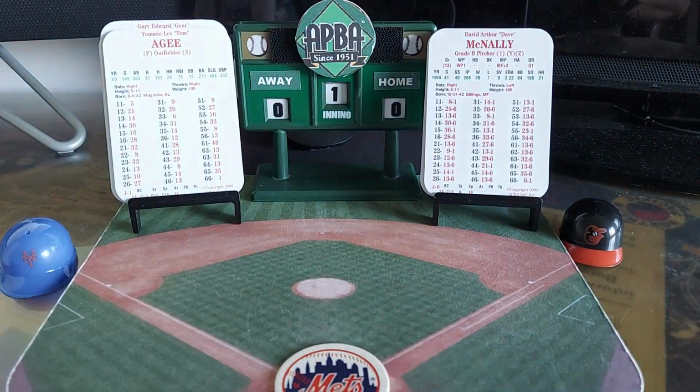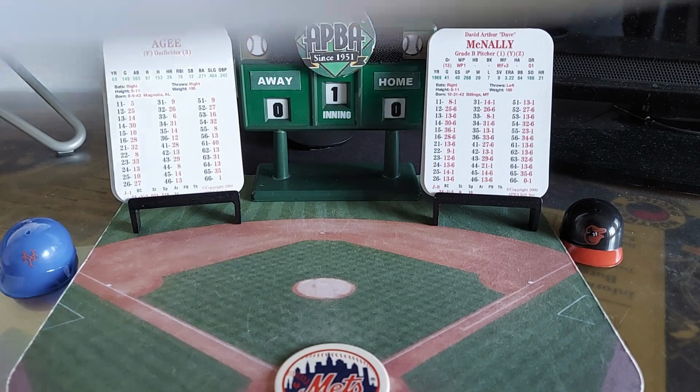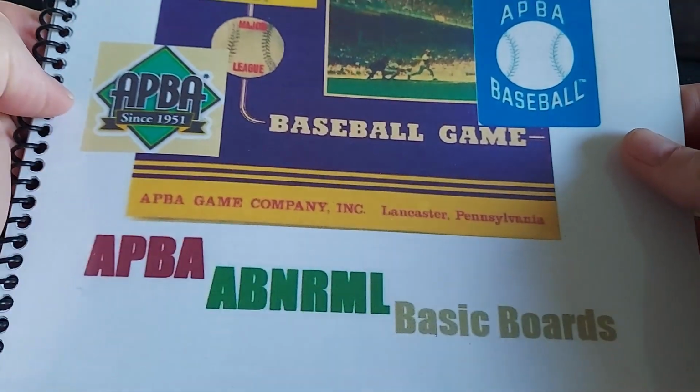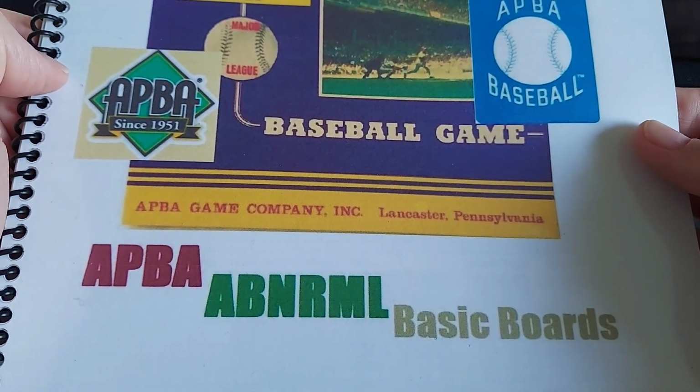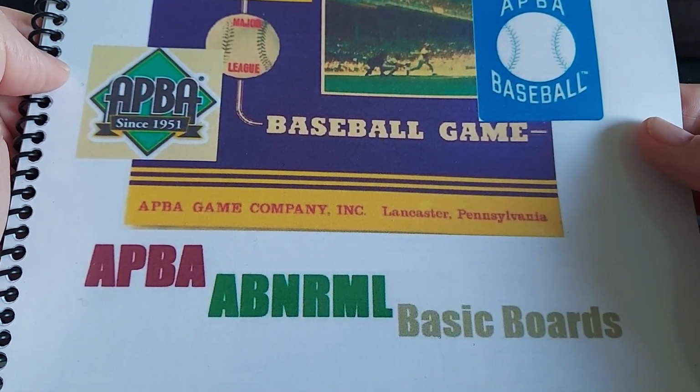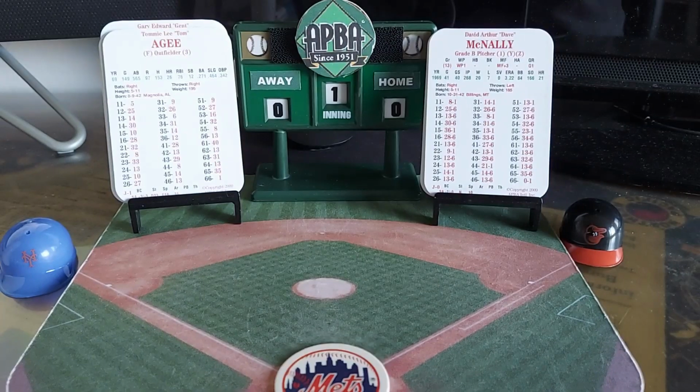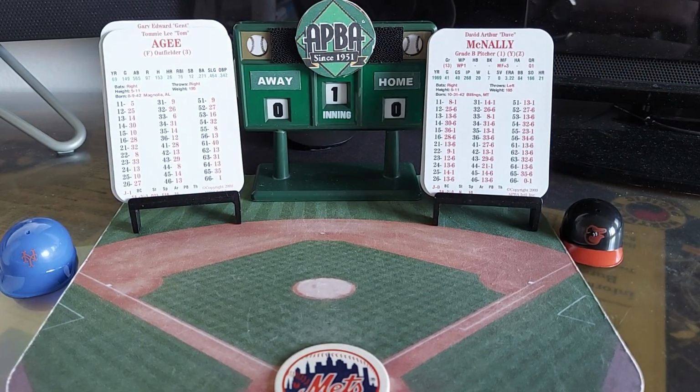I'm using the basic Apba rules, the ABNRLM boards today. That's Apba Baseball Nostalgic Retro Mail League. And we're ready to go.